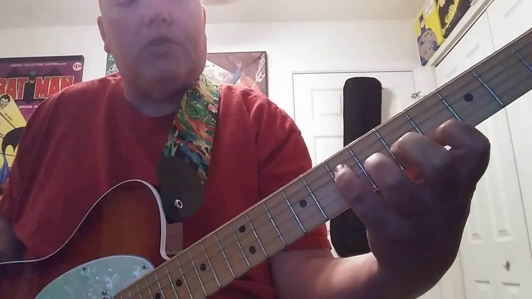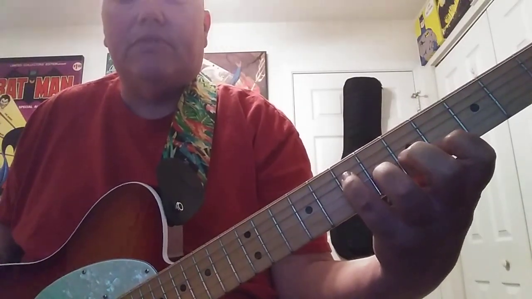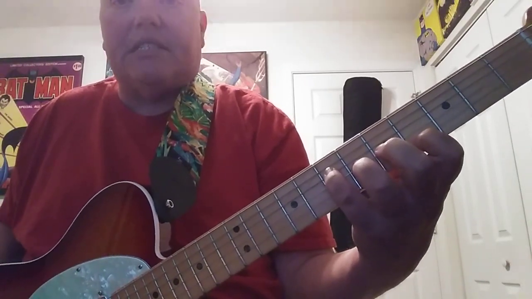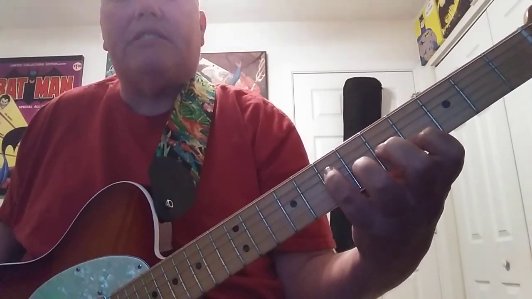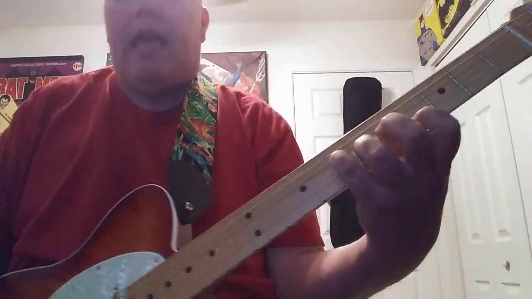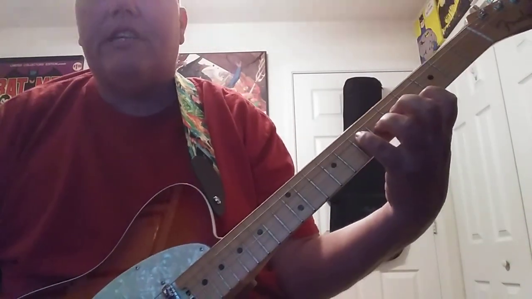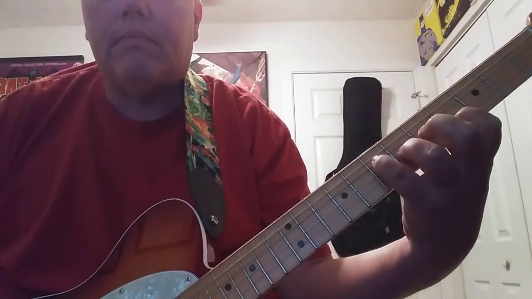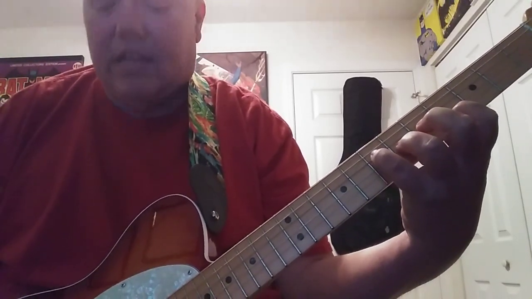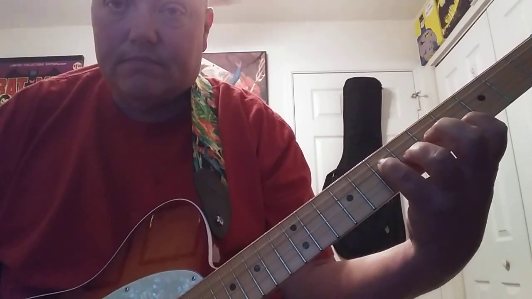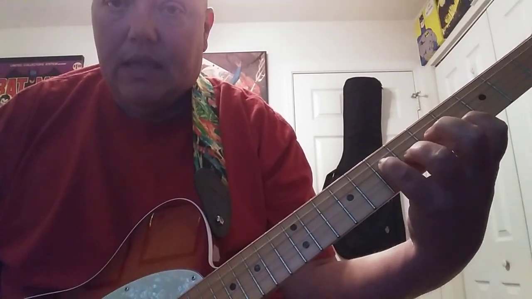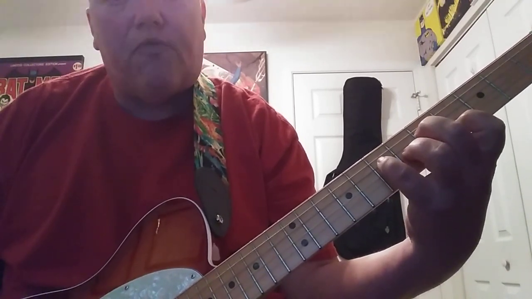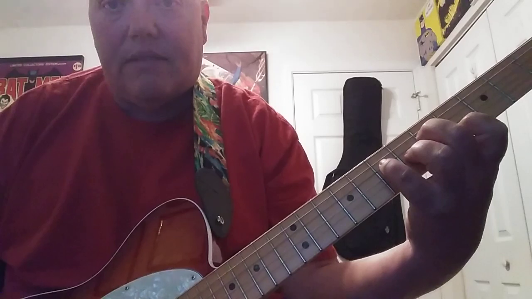On the 4th string and the 7th fret, use your 4th finger. Then the 3rd string at the 6th fret, and the 2nd string at the 4th fret. You just go one string at a time, starting with the 5th, straight down and come right back. Now take off your pinky and add your 2nd finger to the 4th string and the 5th fret.